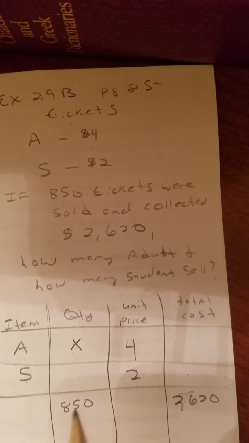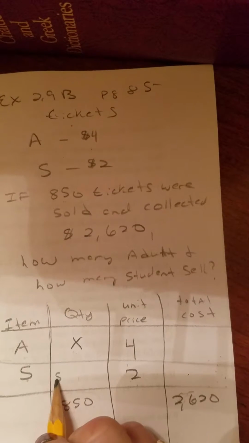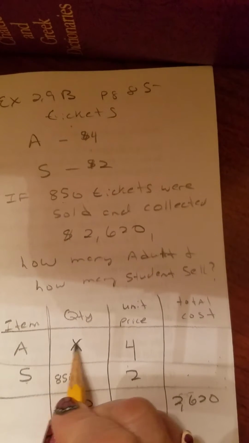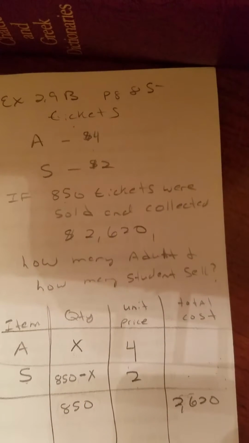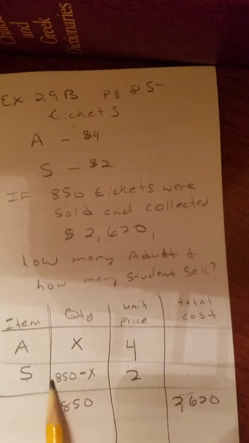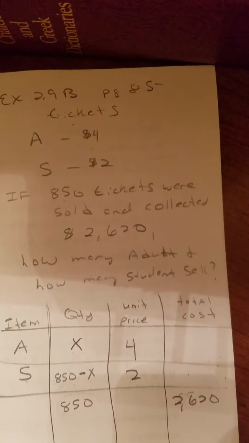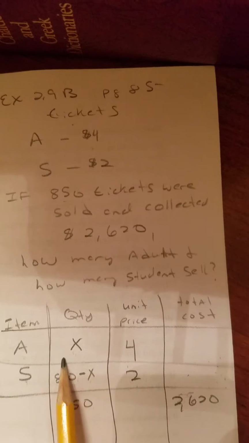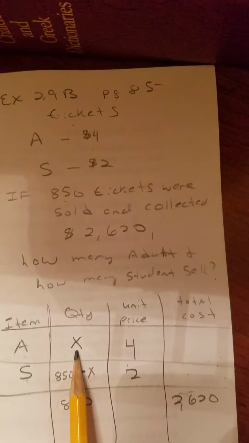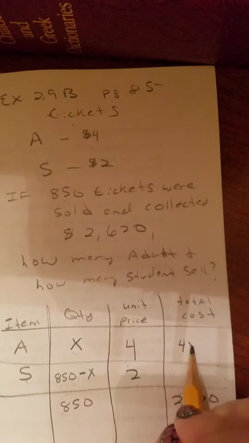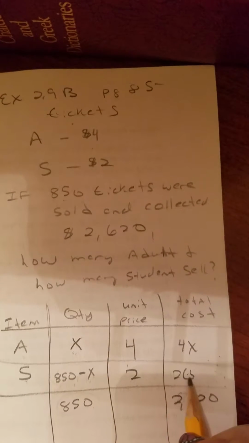Well, if a total of 850 was sold, if I take 850 and subtract how many adult tickets we have, what remains is the number of student tickets. So this expression can represent how many student tickets were sold. And then going across here, we know that the total cost would be represented by $4 times the number of tickets, $2 times the number of tickets.